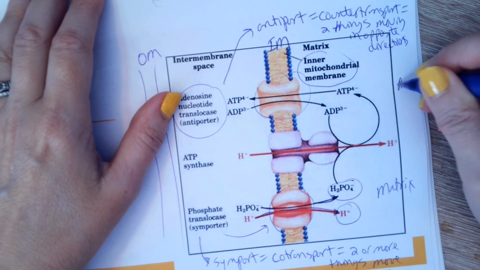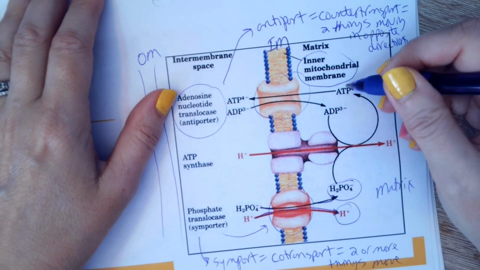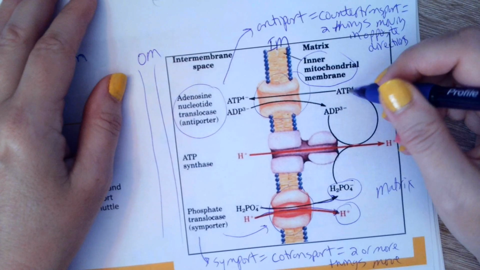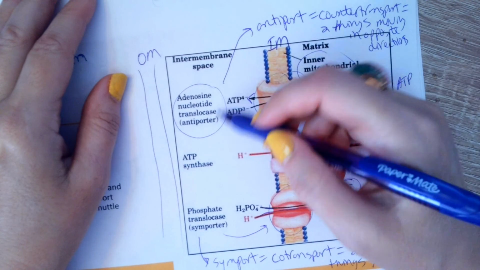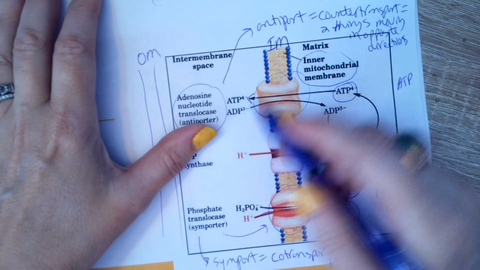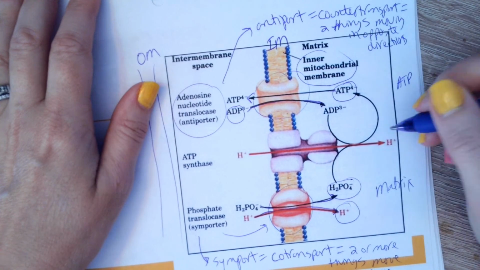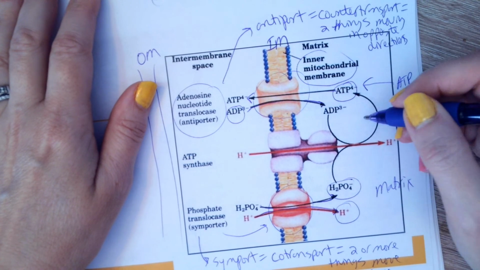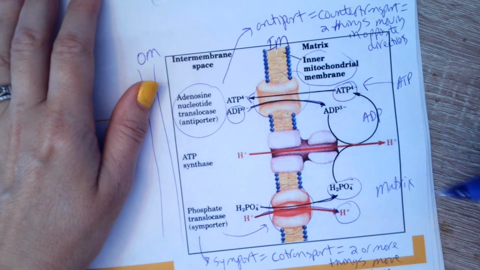So remember, ATP is being generated in here, right? So we are wanting to get that out into the intermembrane space, and then again out into the cytoplasm. So there goes our ATP through this carrier. It's going into the intermembrane space, and it's going to eventually get out into the cytoplasm. But we're going to be exchanging it for the ADP that's going in through that carrier at the same time. So the ATP is being made in the matrix. The ADP is being imported into the matrix so that we have ADP available to bind up with the phosphate.